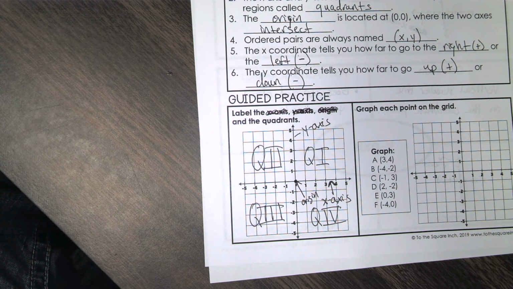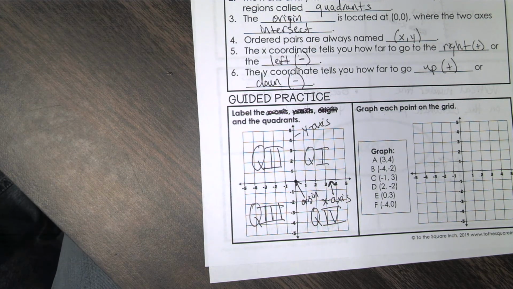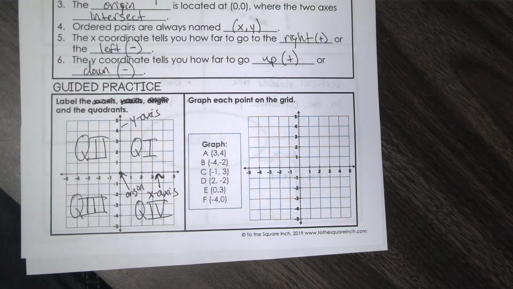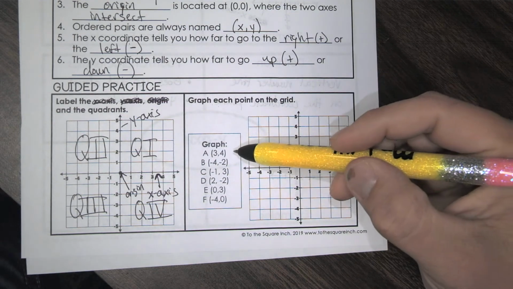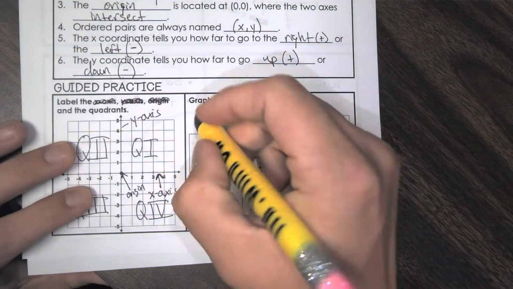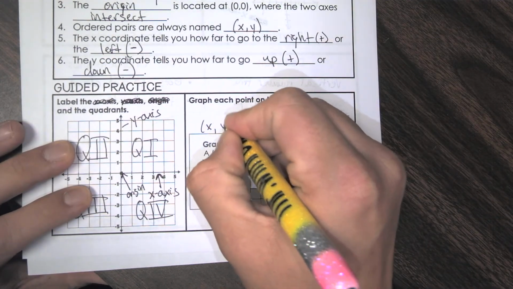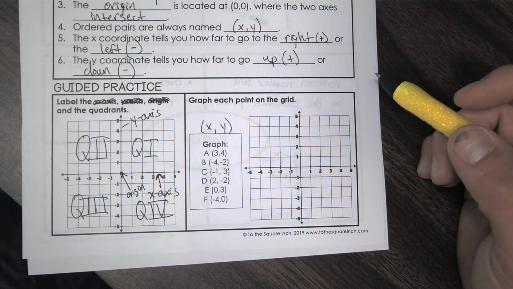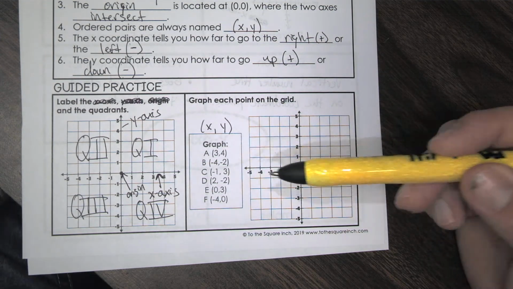Now, we're going to get some ordered pairs, like I wrote up there, and we're going to graph them on this graph right here. But first, we're going to graph point A. Point A is 3, 4. So remember, X always comes first. If you want to write that up there, X, then Y, that's perfectly fine. Always try to remember that. It's a nice little reminder to write it down.